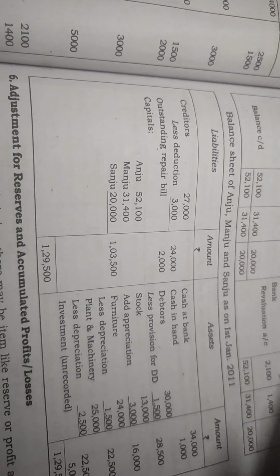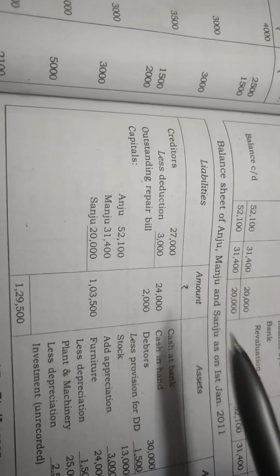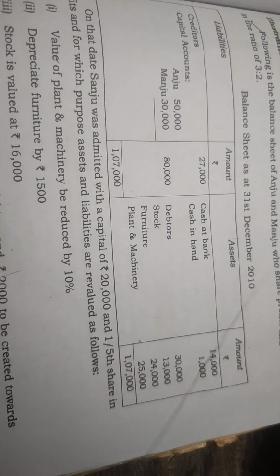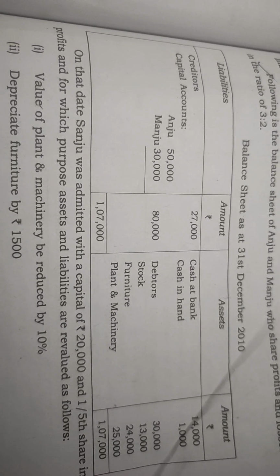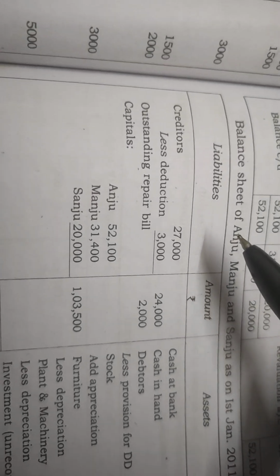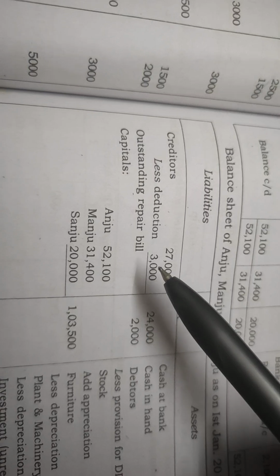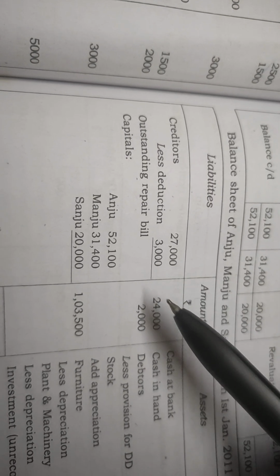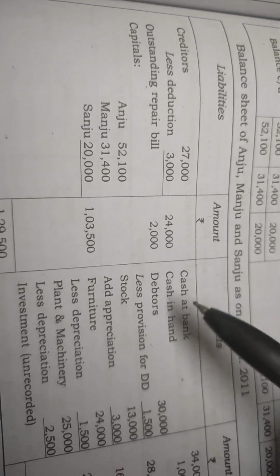Then we have to prepare the balance sheet. Here the creditors amount is 27,000. Then we have a reduction, that is the amount of the creditors is lessened by 3,000 on revaluation, so we have to reduce it and show it as 24,000.